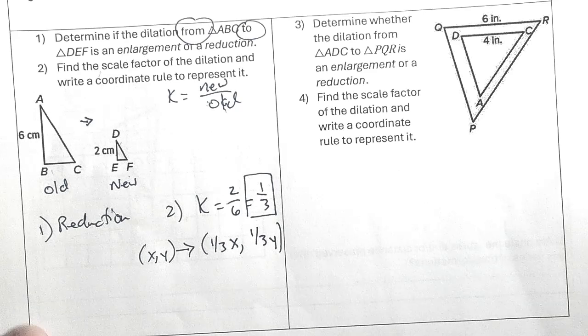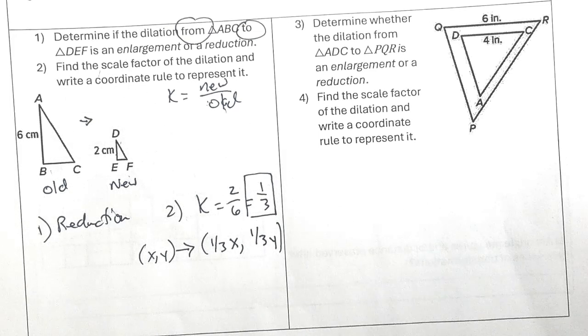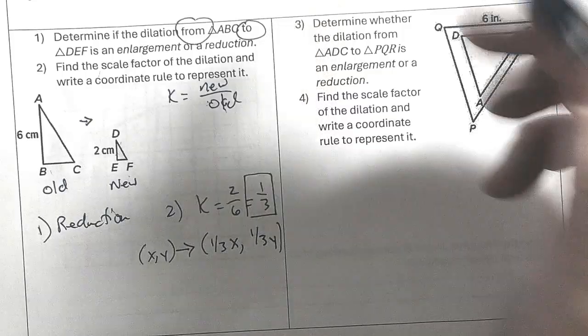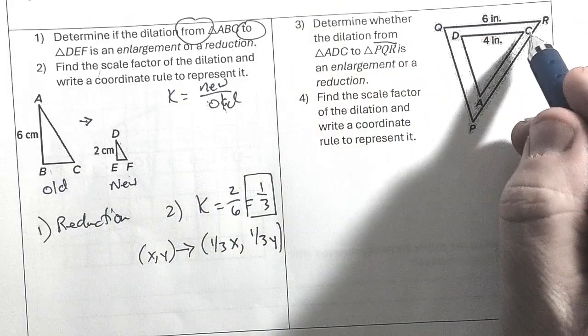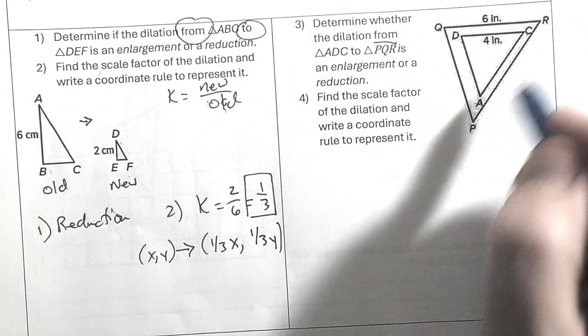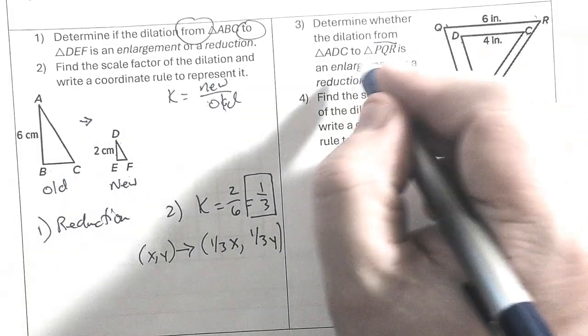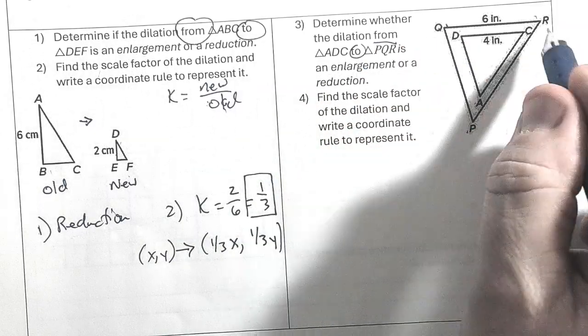All right, hopefully that makes sense to you. Right side of the page, number 3 and 4 go with these two. Determine whether the dilation from ADC, so the little one, to PQR, so we got bigger.